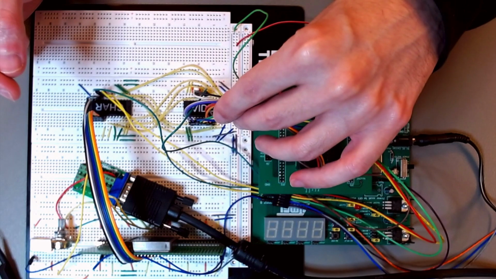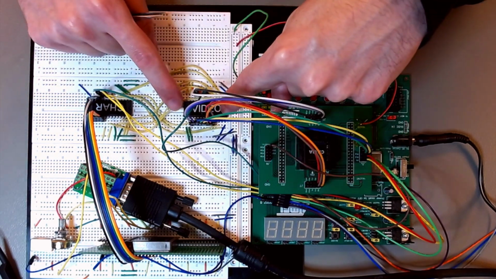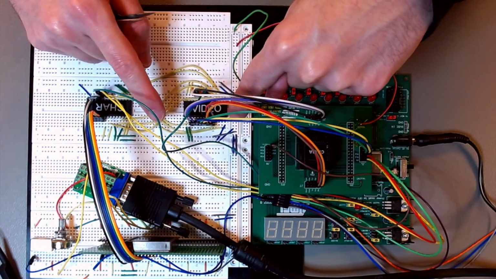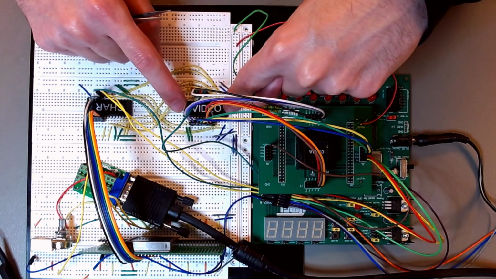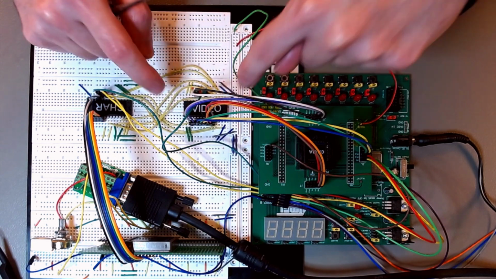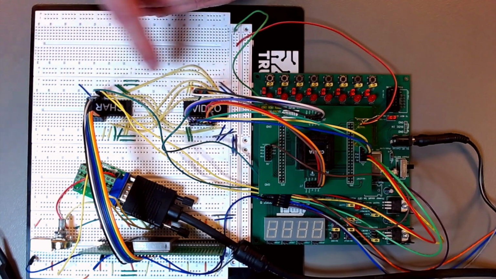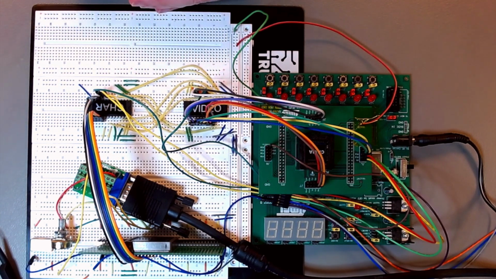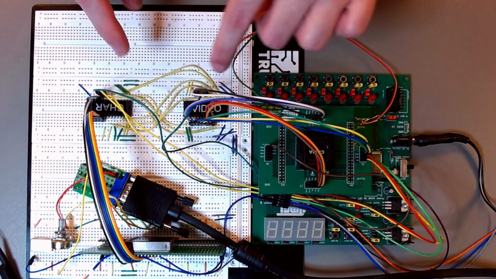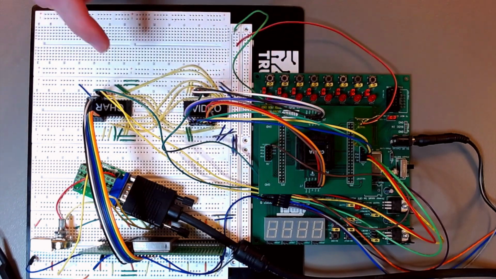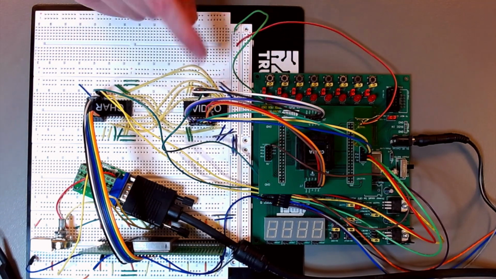Now these lines here are the addresses for the video memory, and I have an EEPROM playing the role of video memory, so I don't need anything on this side to load the video memory and the character memory. By using EEPROMs, I program in advance, I know what they have, and I simplify the whole thing for the test.